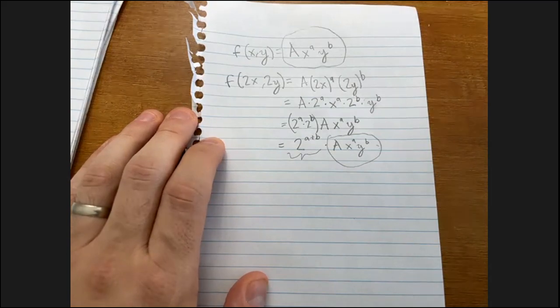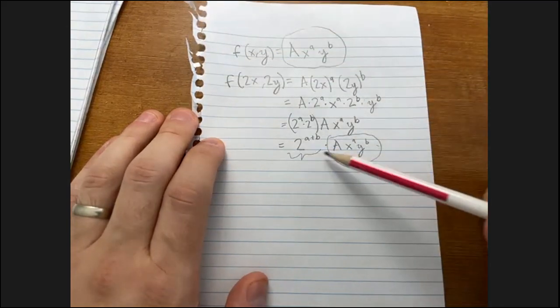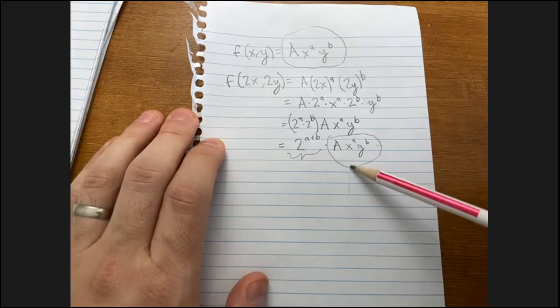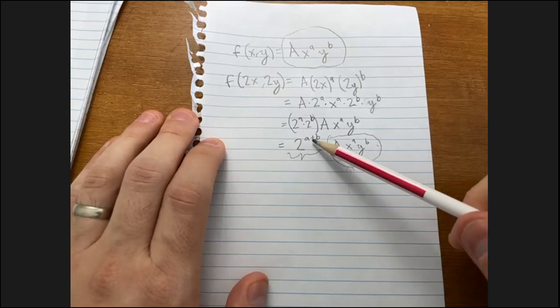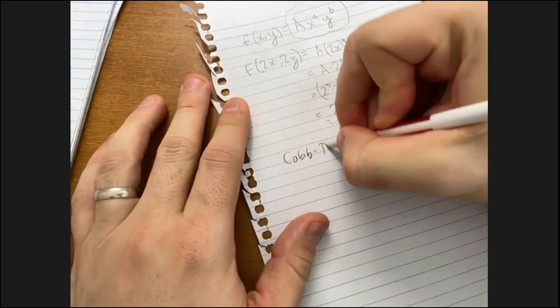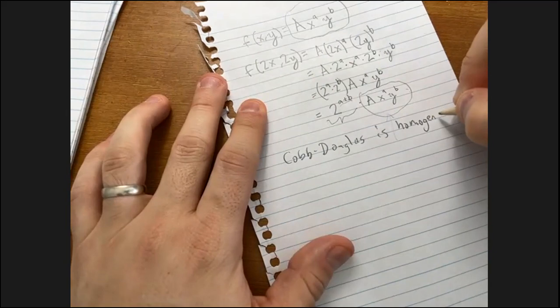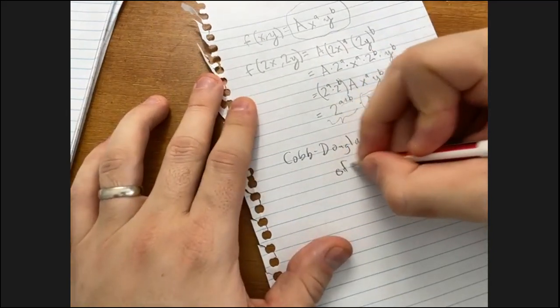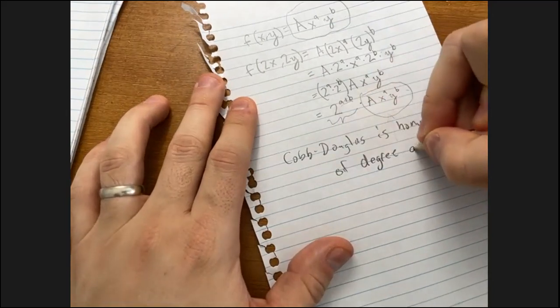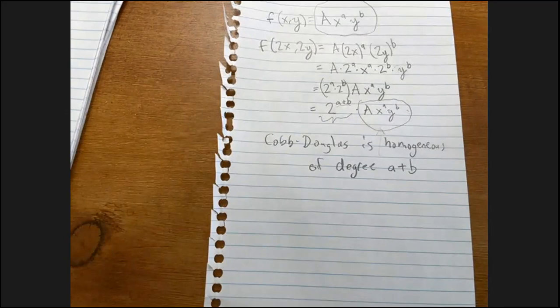We need some examples of this, but we'll see shortly this whole class of homogeneous functions. It says when I increase x and y by some constant, it can be factored out of the original expression with that same constant raised to some power a plus b. So let me write that here. Cobb-Douglas is homogeneous of degree a plus b because of this.